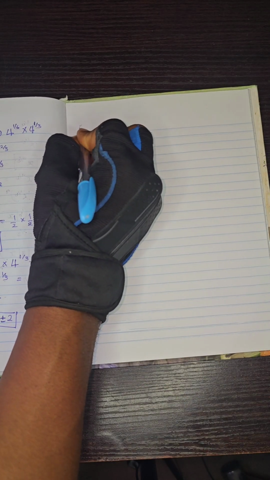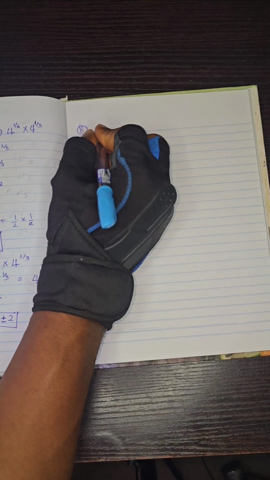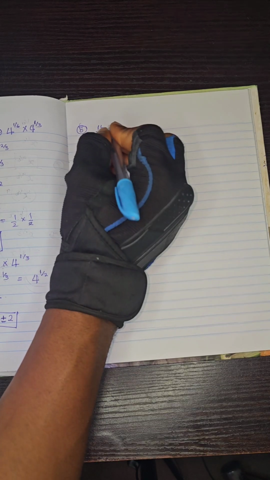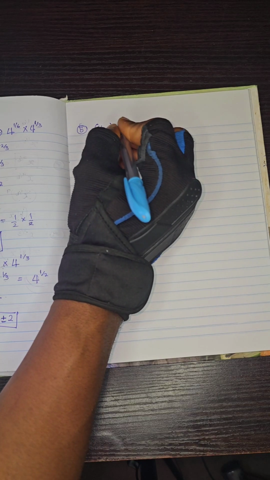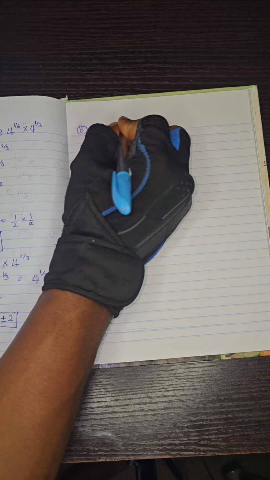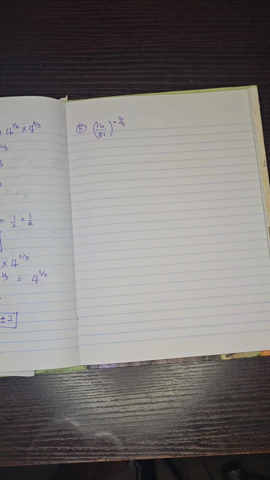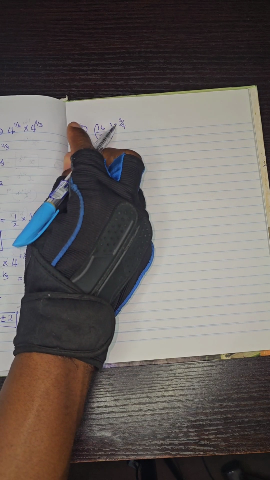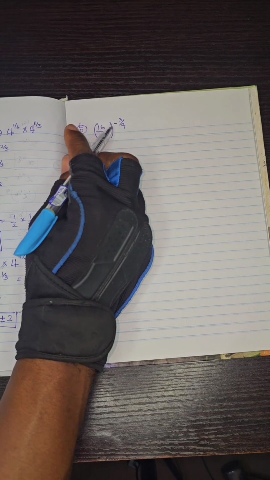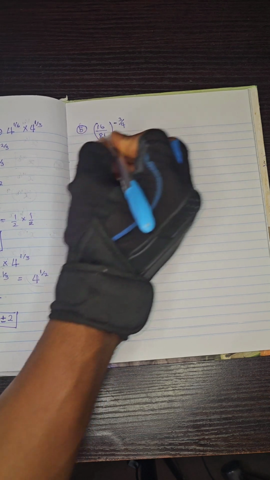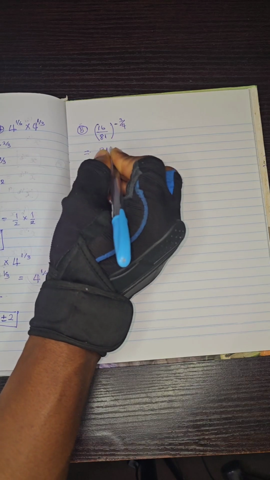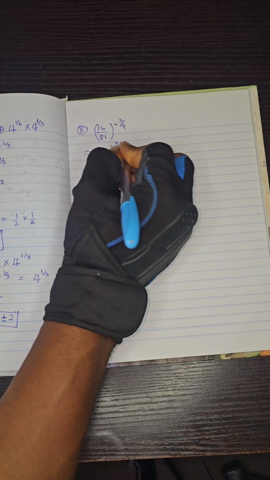The last example I would like us to solve, number 5, is 16 over 81 all raised to power minus 3 over 4. Now, what are we going to do first? We sort out this negative sign. When we remove this negative sign, this will now be equal to 81 over 16 all raised to power 3 over 4.